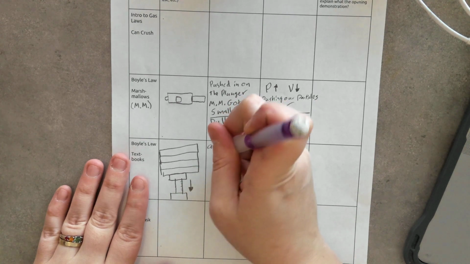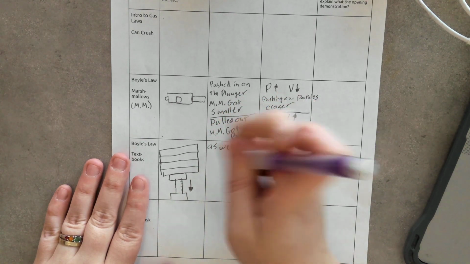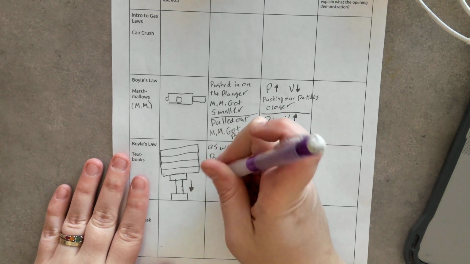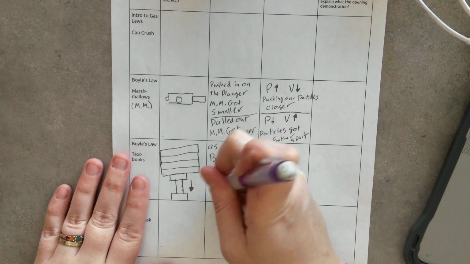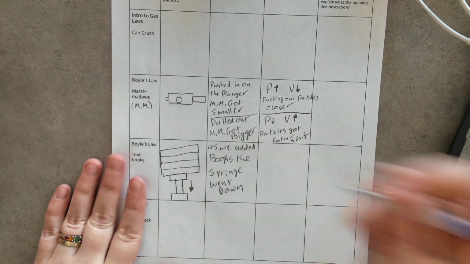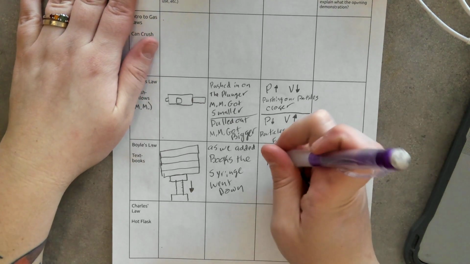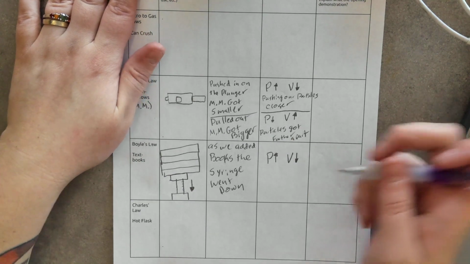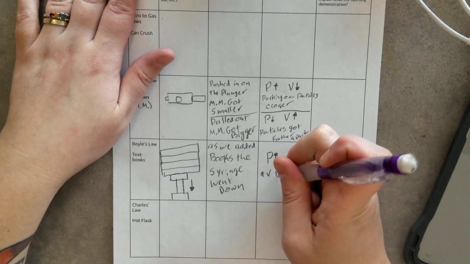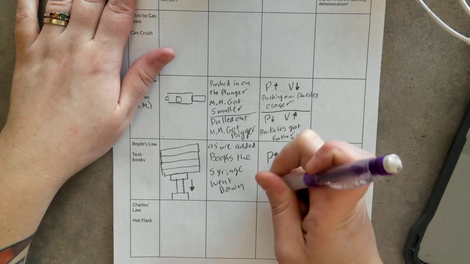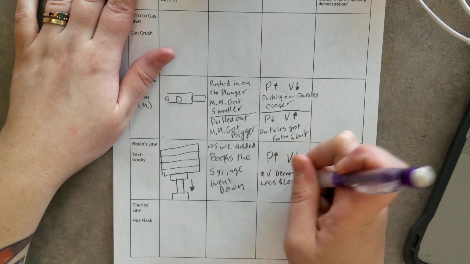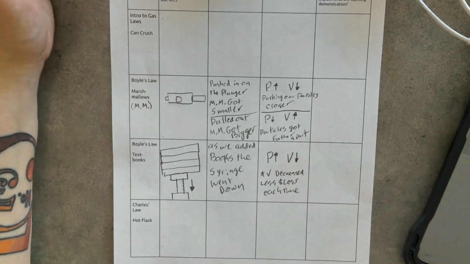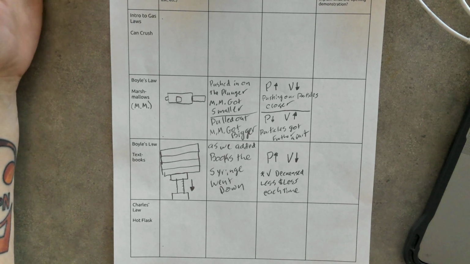So as we added books, the syringe went down. So this is another example of as we increase pressure, volume decreases. And something else that we notice is that volume decreased less and less each time. Eventually, there's going to be no more extra space between the particles, so we're not going to be able to make it go any smaller.